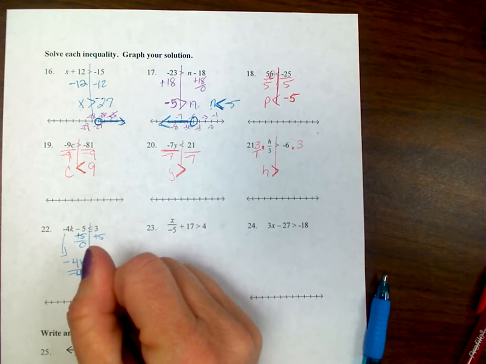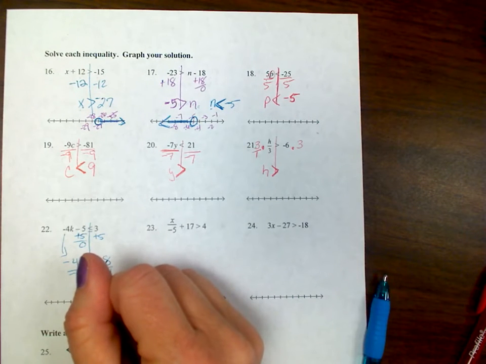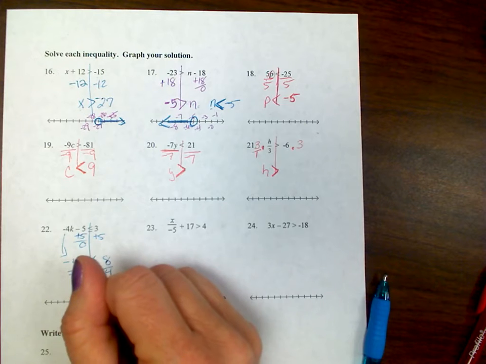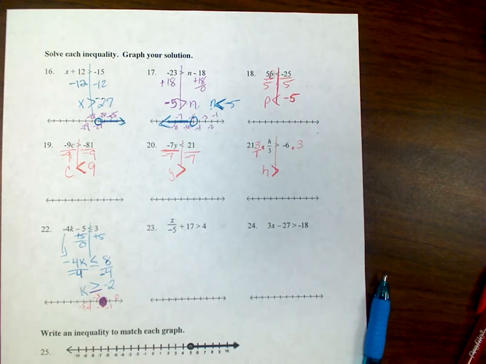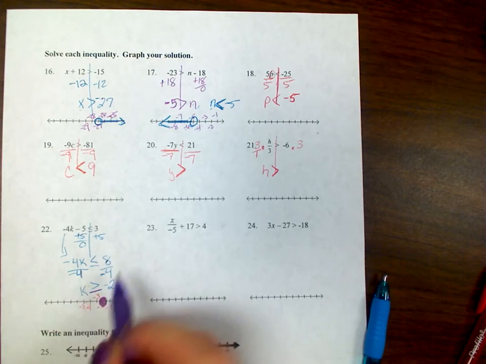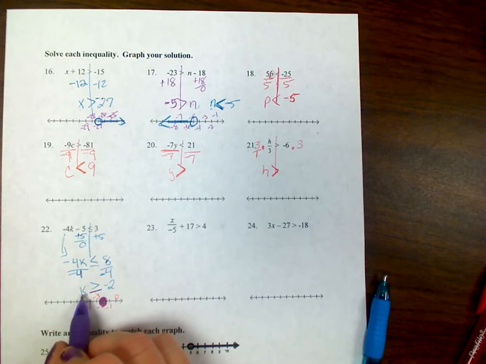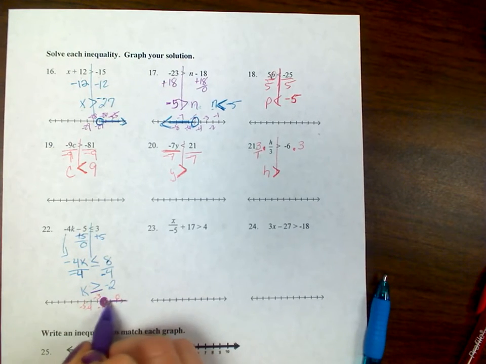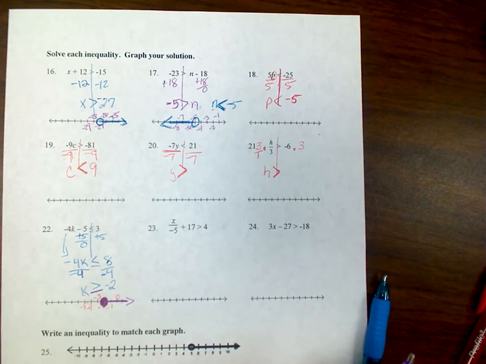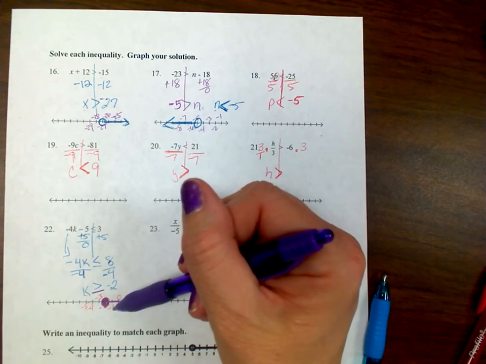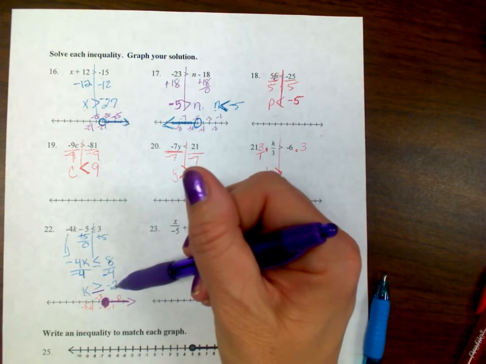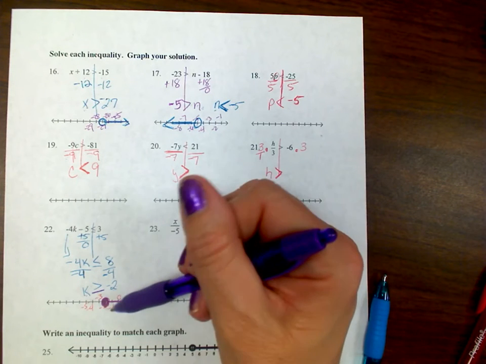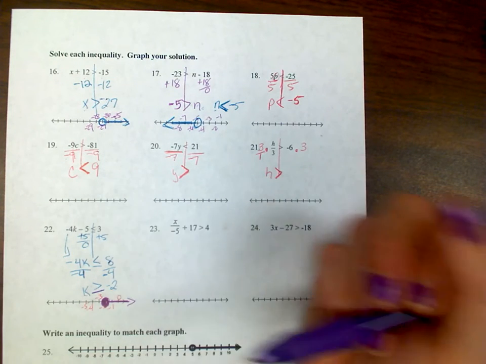So this is the first one, I believe, that we're going to color in, because it can be a negative 2. K is greater than. So since my variable is on the left-hand side, my arrow is going to go this way. But you can also ask, is 0 greater than negative 2? And it is, so you know the arrow is going that way.